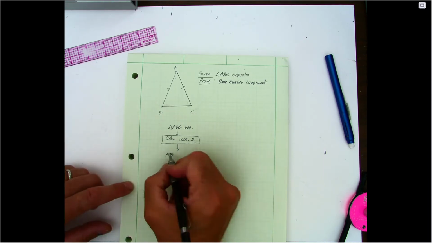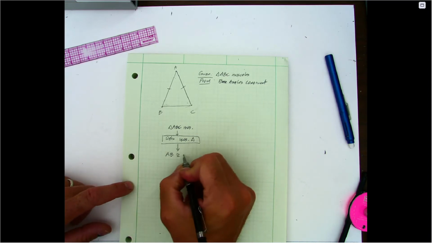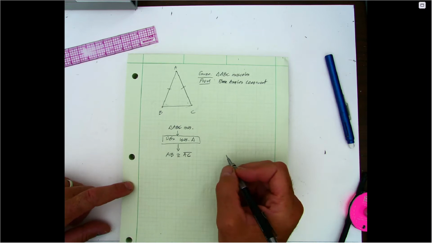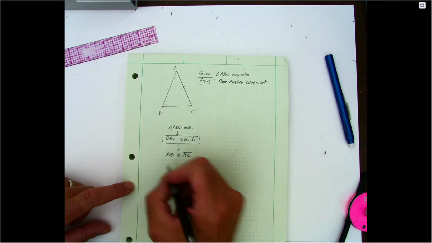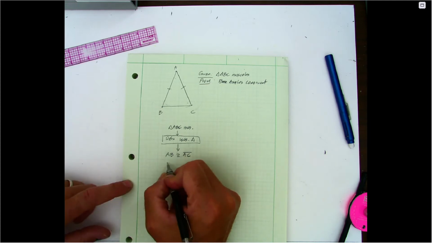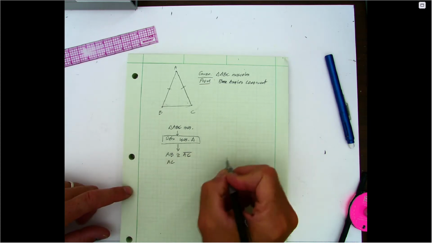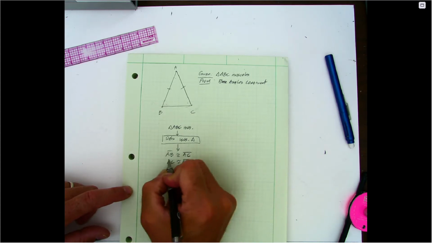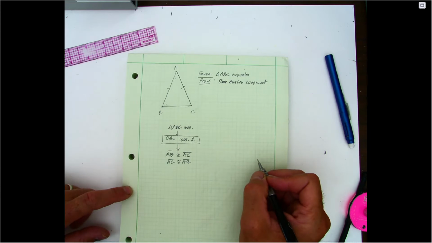The sides that we have congruent are AB and AC, right? So we know that AB is congruent to AC, and it doesn't matter what order, or you could say reflexivity if you want, but I'll just say AC is congruent to AB as well. So those two sides in any order are congruent to one another.